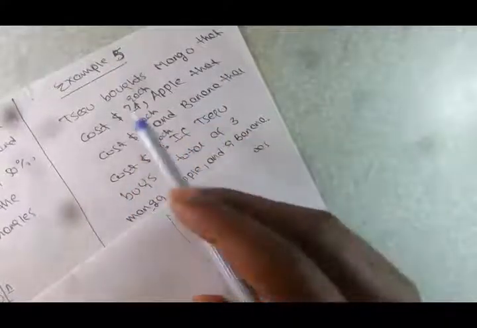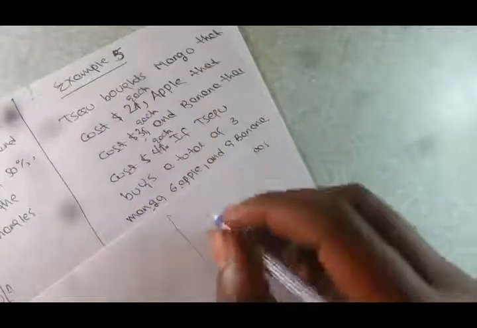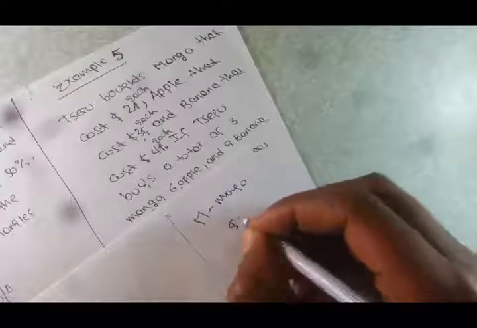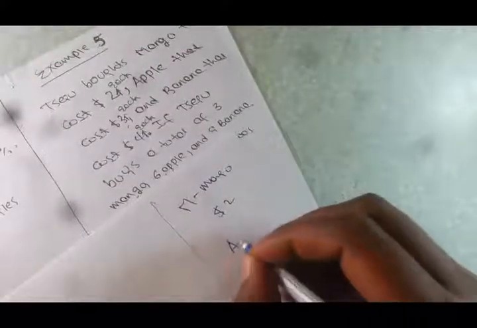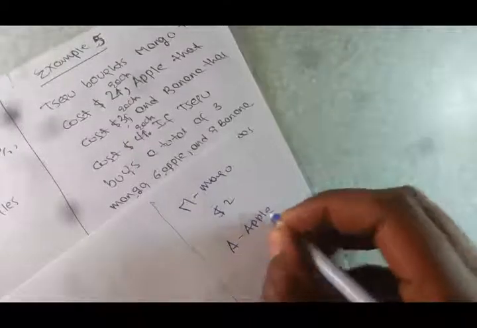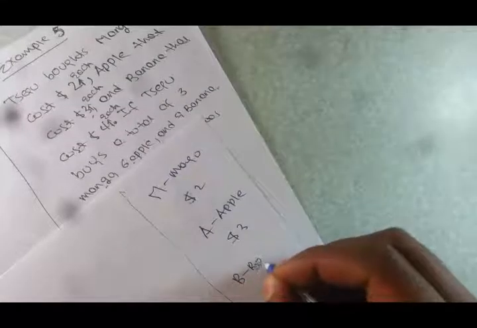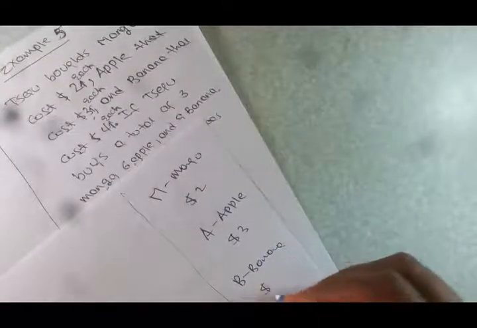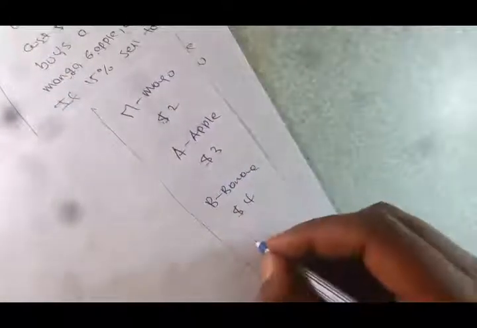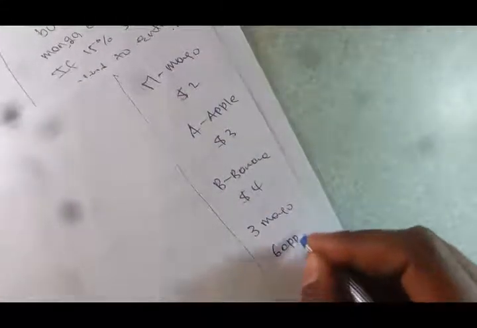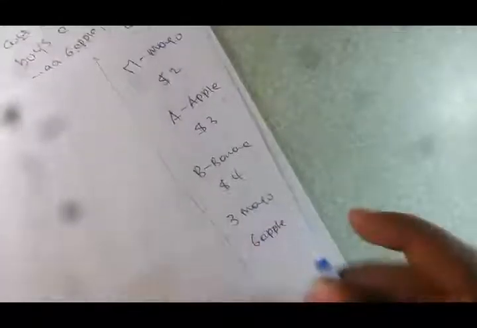And example 5 is given by: Tsagu bought mango. Let's say mango costs $2, apple costs $3, and banana costs $4 each. And Tsagu bought a total of 3 mango, 6 apple, and 9 banana.